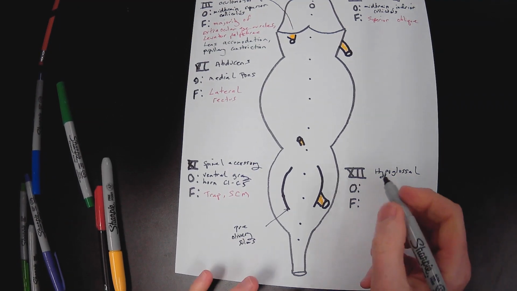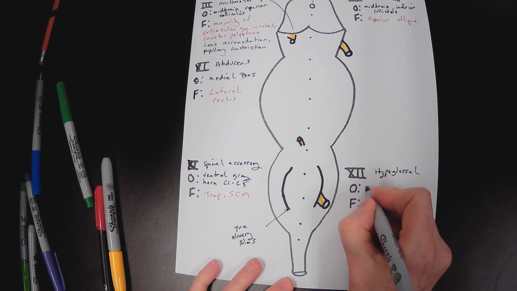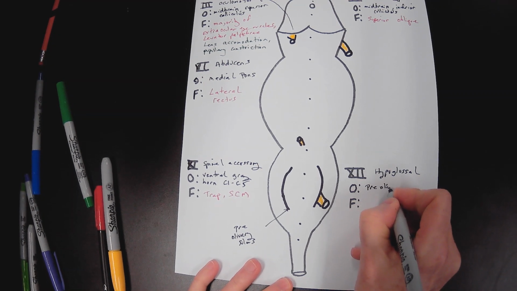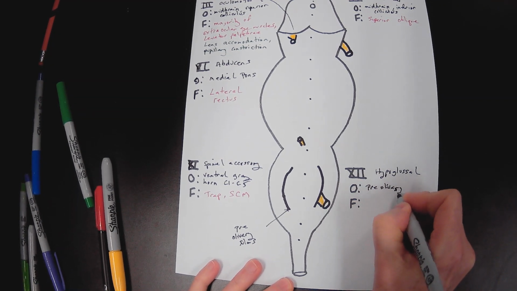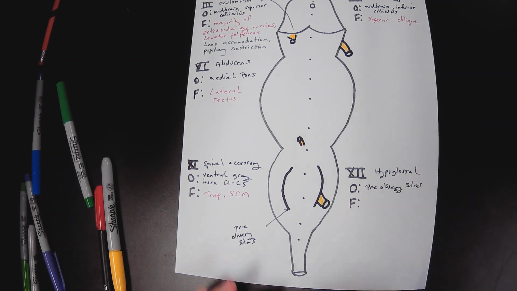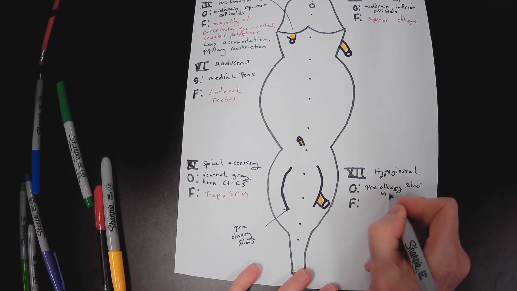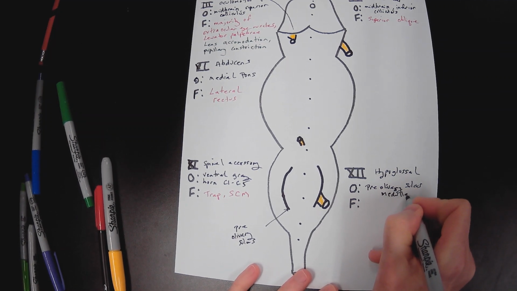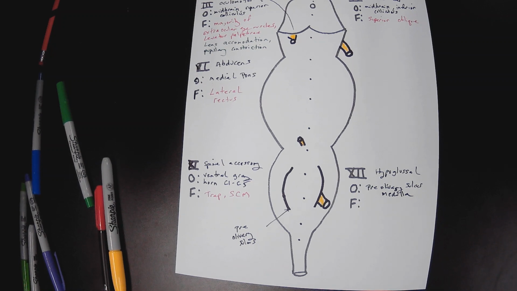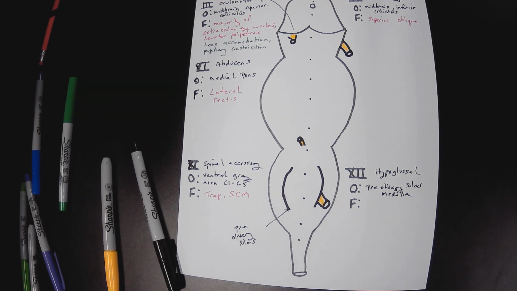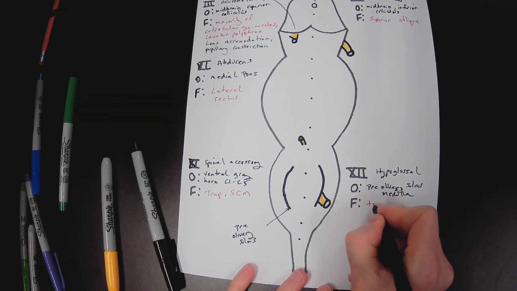Origin is pre-olivary sulcus. And that's in the medulla. What's the function of hypoglossal? Tongue motion, tongue muscles. Innervates tongue muscles.